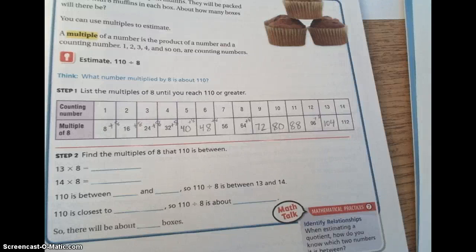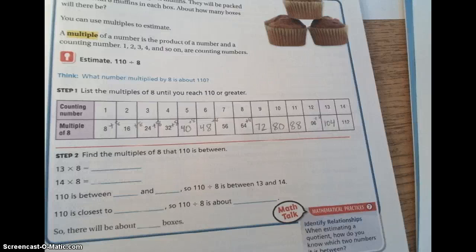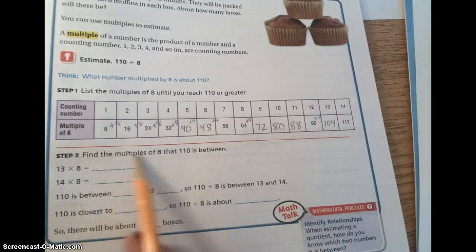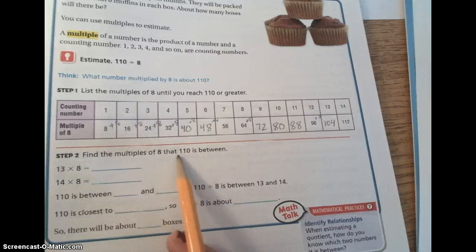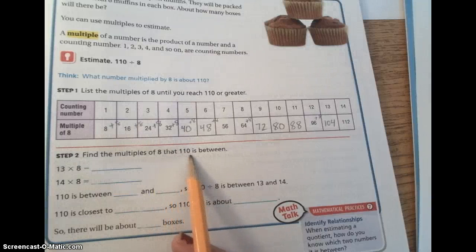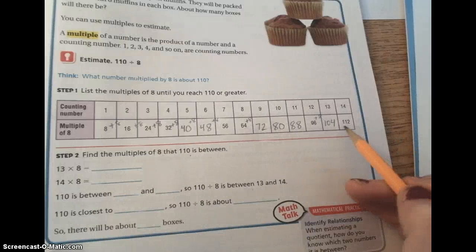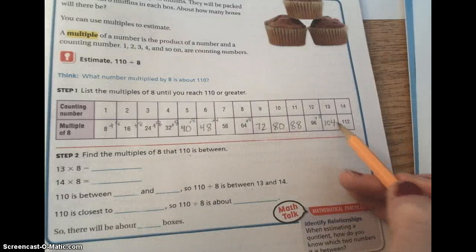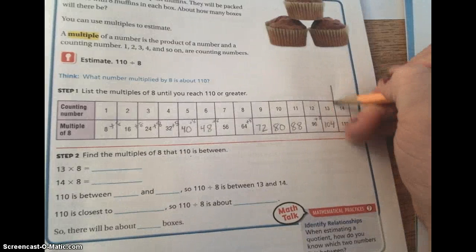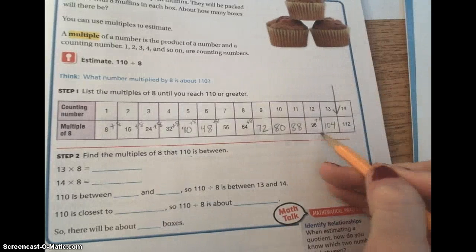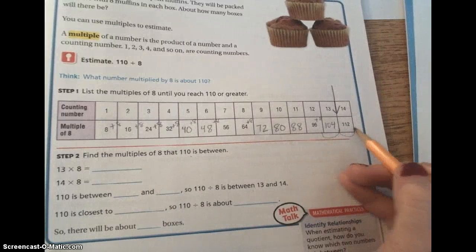If you know your multiplication facts, this is going to be quite a bit easier for you. You probably won't even have to add. You can just skip count thinking about your 8 times tables. Here's step 2. It says find the multiples of 8 that 110 is between. So what two multiples is 110 in between? Well, 110 would go right here, in between 104 and 112.